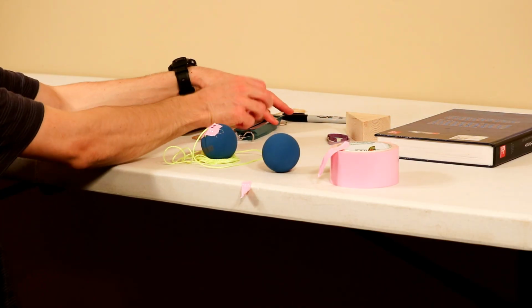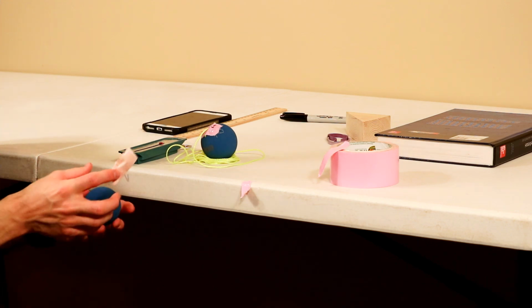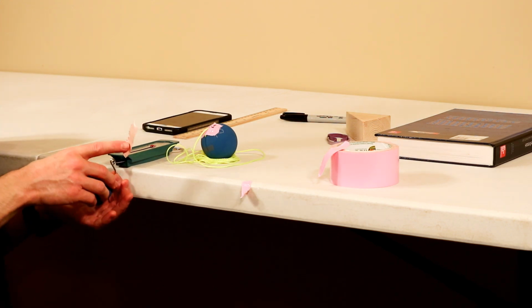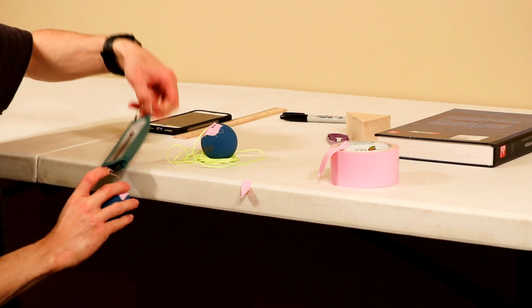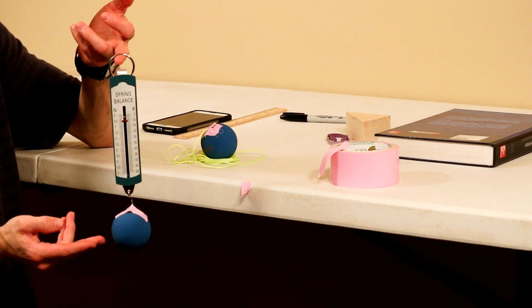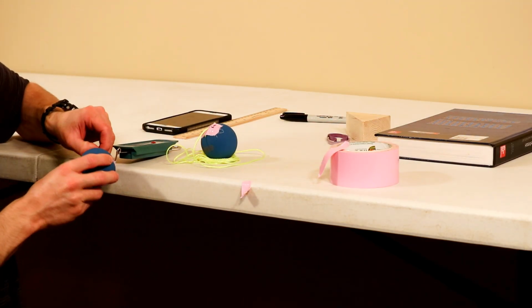So again, just going to use the spring balance, and we'll tape the spring balance hook to the top of the ball and check its mass that way. So do that again, record the mass. This is now mass 2, M2, so I just write that down, record it on my paper.